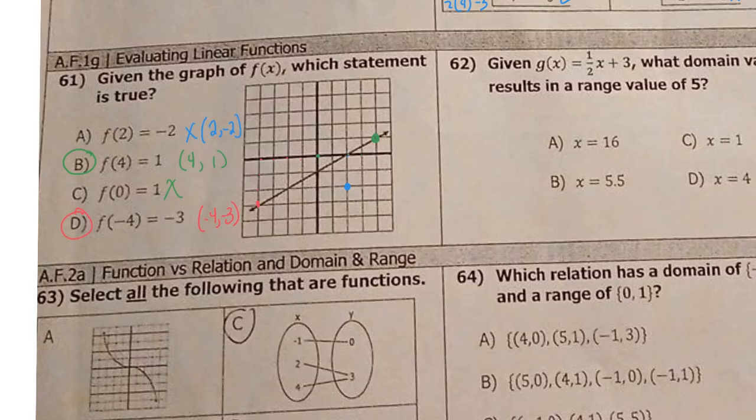So that's all f of x means. The part in parentheses is your x value, which you put into the function. And then the equals is what comes out, so the answer, the y. You can think of it as input, output: what you put into the function, what comes out of the function.